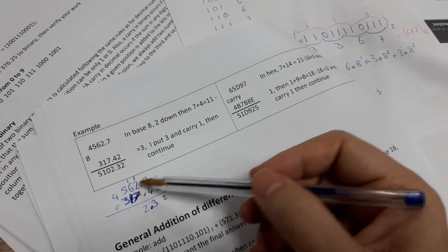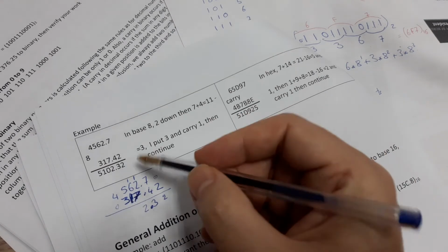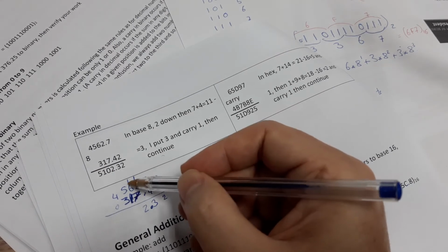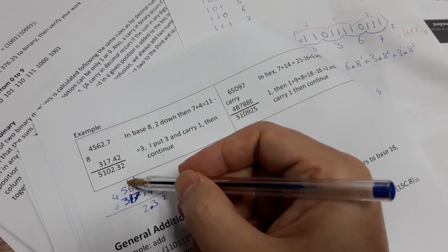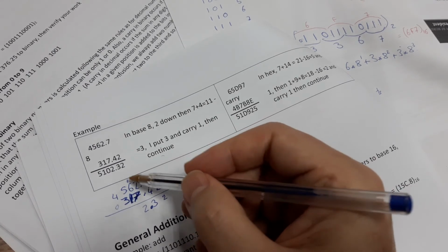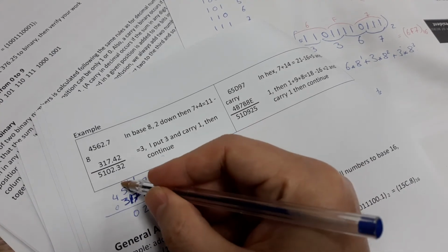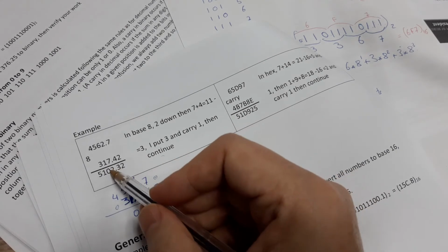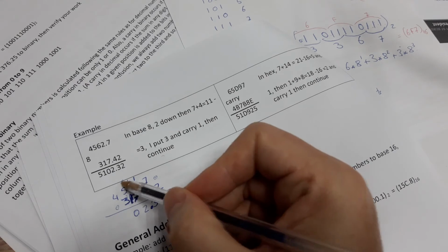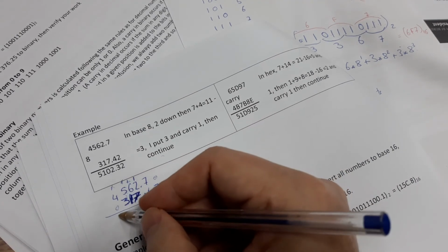Pay attention here. Sorry, 7 plus 2 we did. 6 plus 1, 7 plus 1, 8. 8 is exactly 8, so 8 minus 8, I put a 0 and I have a carry. You have a 0 here, you see the 0. 5 plus 3, 8 plus 1, 9, minus 8, you have a 1 and the carry of 1, 4 plus 1, 5.